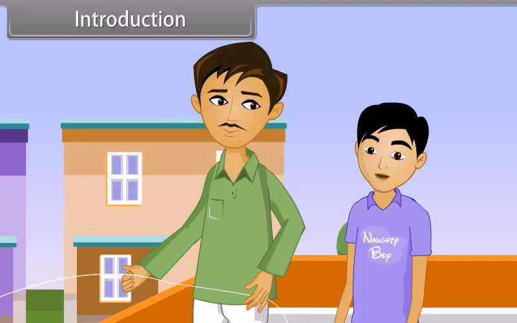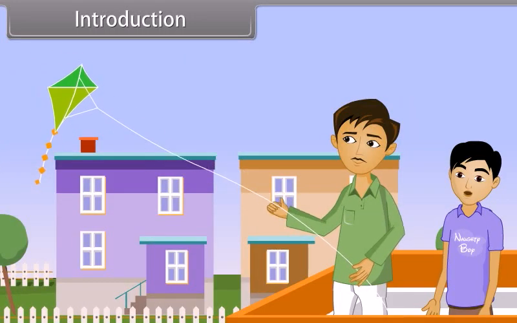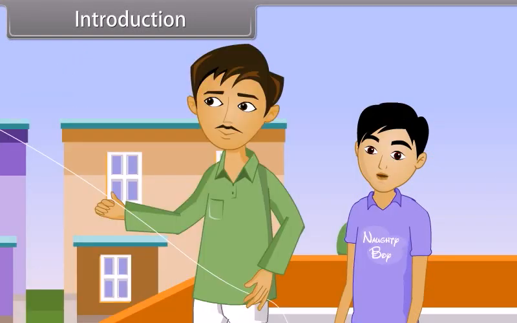Today we will fly the kite. We'll have fun. Yes, my son. Yippee! The kite is in the air. How did the kite fly in the air?